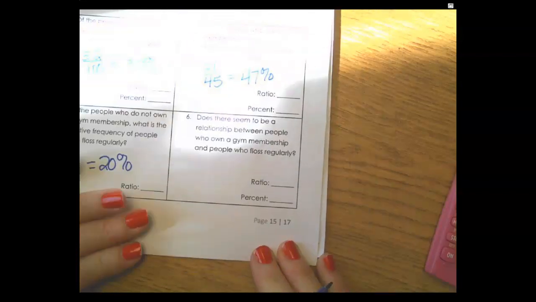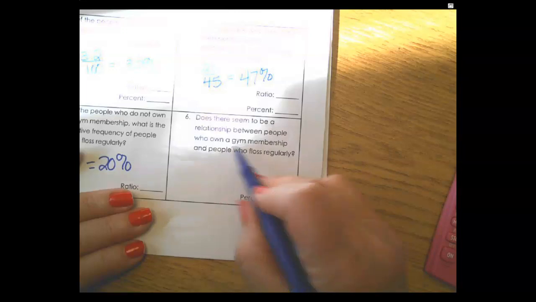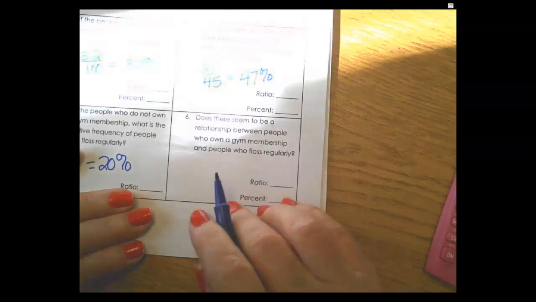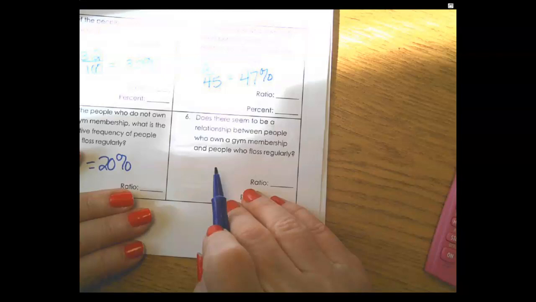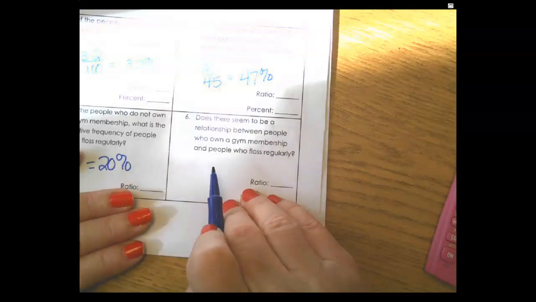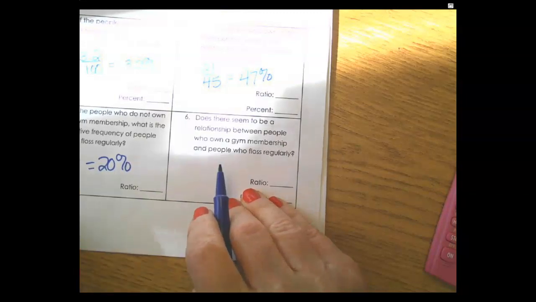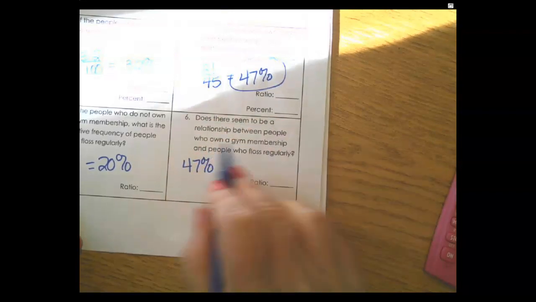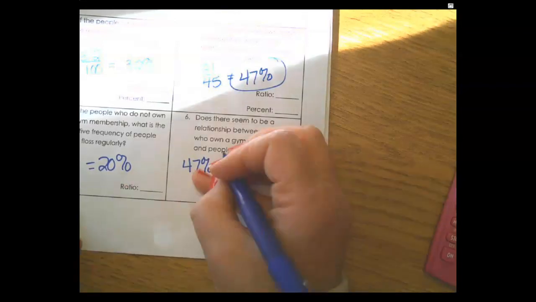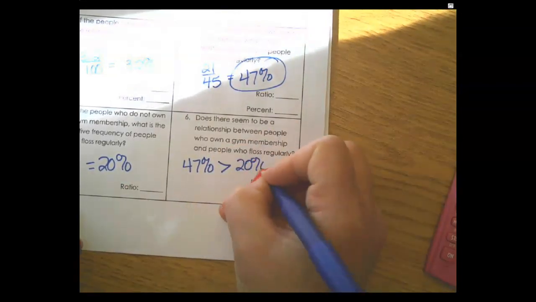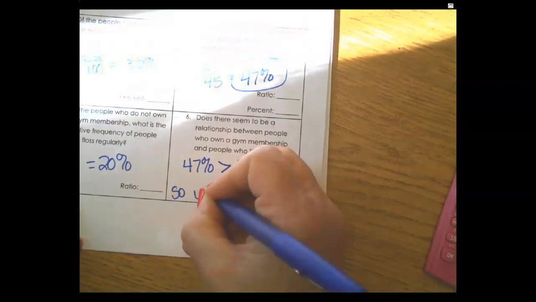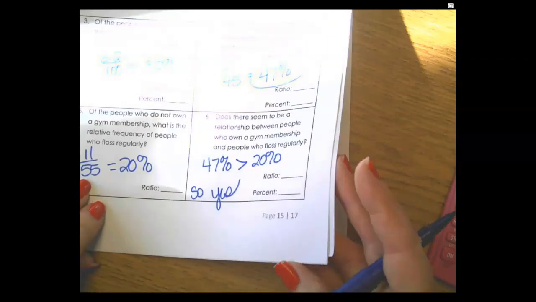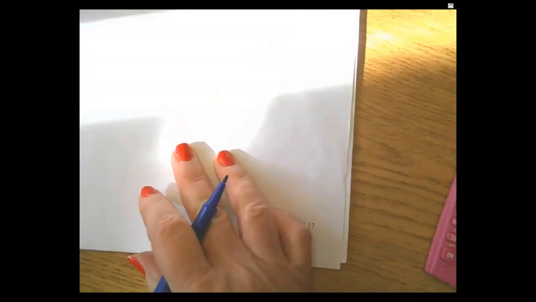Does there seem to be a relationship between people who own a gym membership and people who floss? So where's the people who own a gym membership? Here, right? 47% is more than the 20%. So yes, that's how you compare those. I know in the assignment, it's kind of weird. It may be kind of confusing.